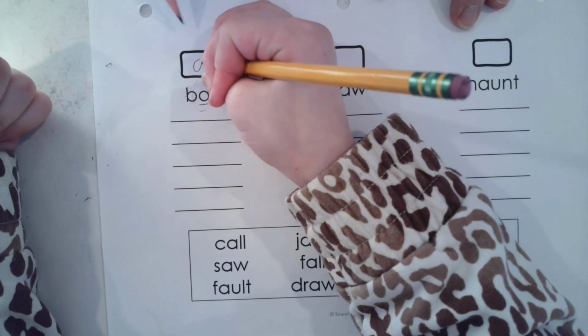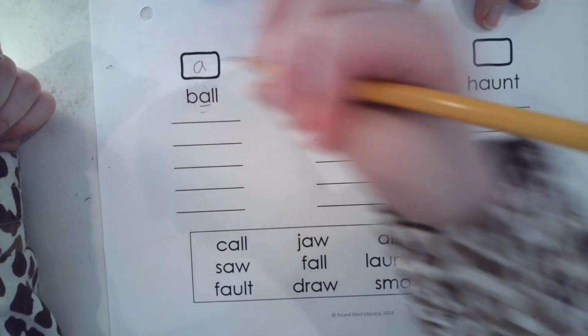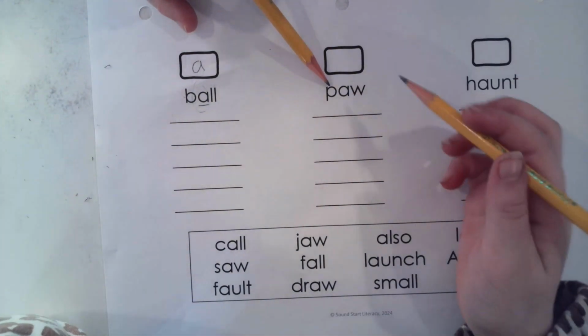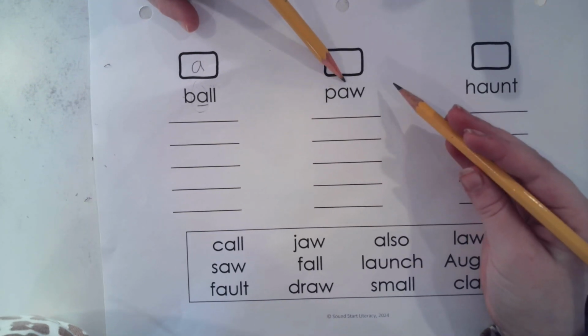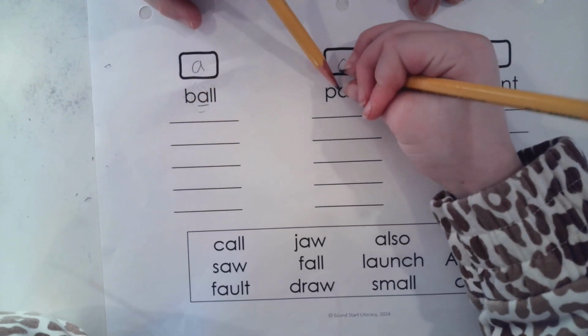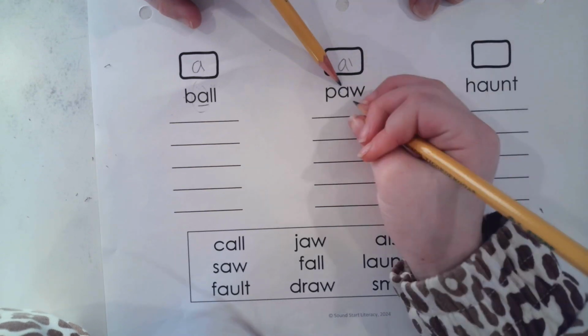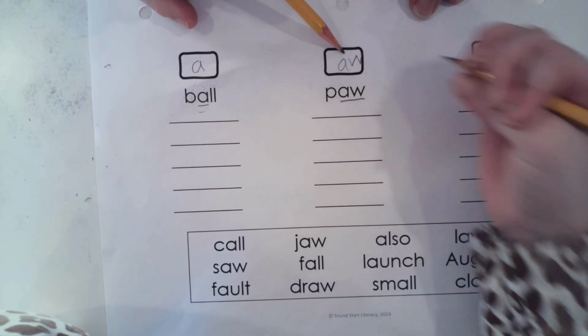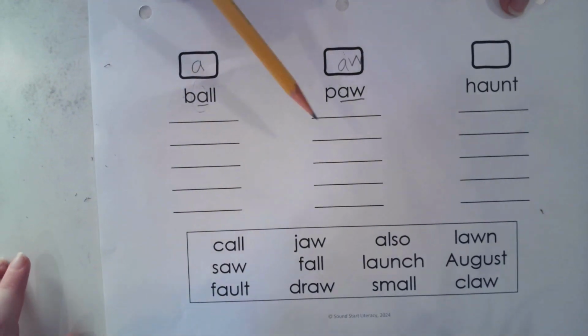Say aw. Good. Now this is the word paw. Tell me the sounds. Aw. Underline the aw. First we're underlining. Good. Now you're going to write it and say aw. We want to make sure when we're writing it, we're saying that sound, okay?